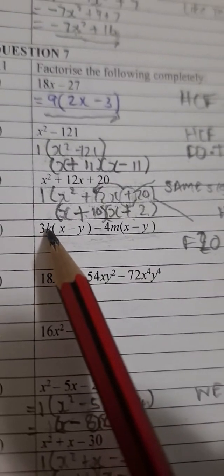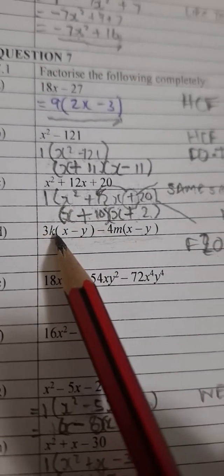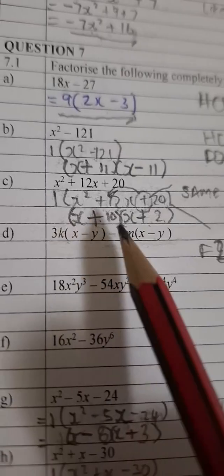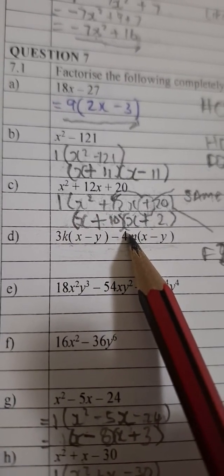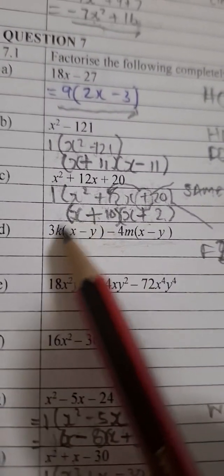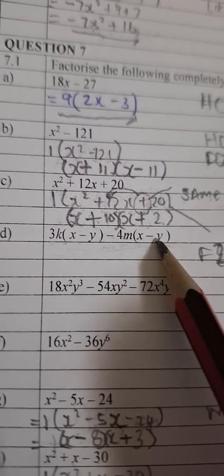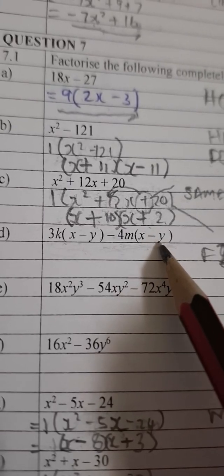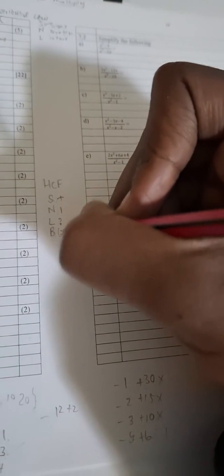Okay. Then I come back here. Outside my brackets, do I have a highest common factor letter? Is there a letter that is common? The answer is no, there isn't. So there is no highest common factor letter. And then lastly, do I have a common bracket? Let's come here. x minus y and x minus y are common brackets. So therefore, I have to also say there is a highest common factor bracket, and it is x minus y.